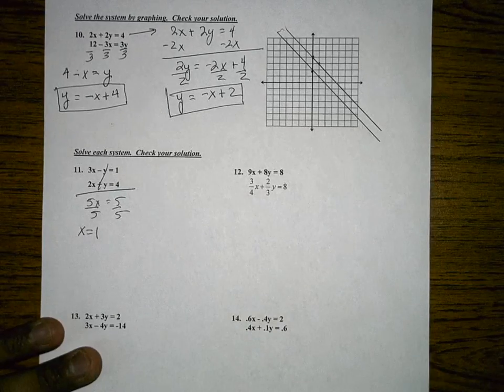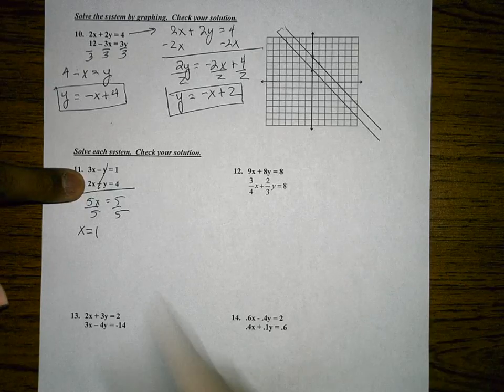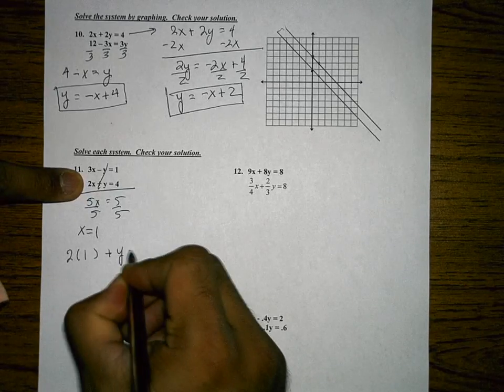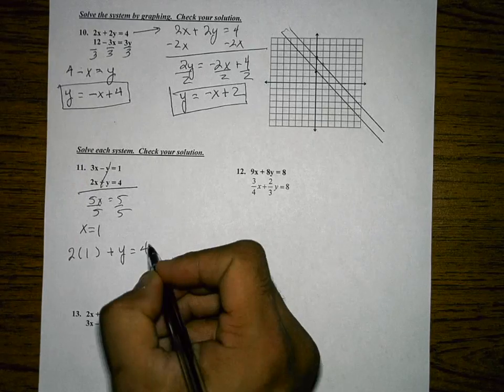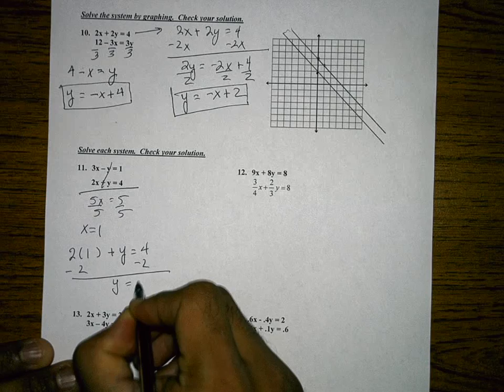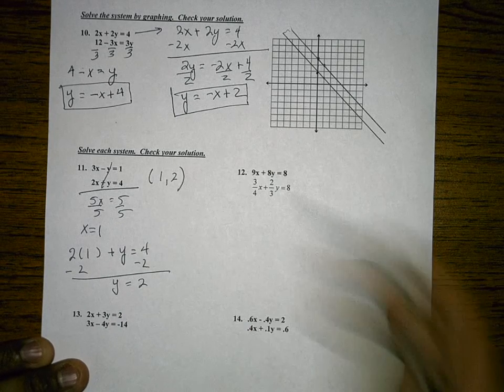Now it's only part of the solution, right? Now I got to go back and plug in. I'm going to plug into this bottom one. It doesn't matter which one. Be careful you plug into the right variable, because I did solve for x. That's just a 2, and y equals 2. So the answer to that one is (1, 2).